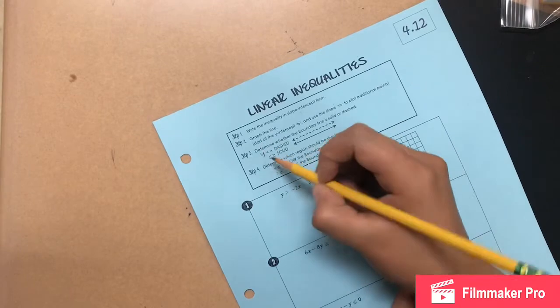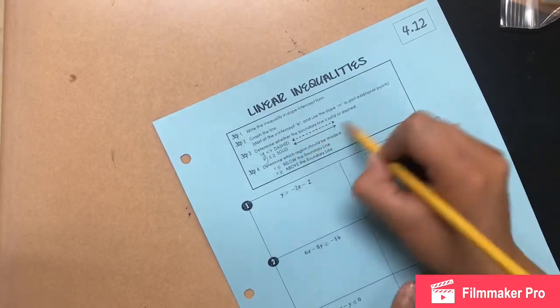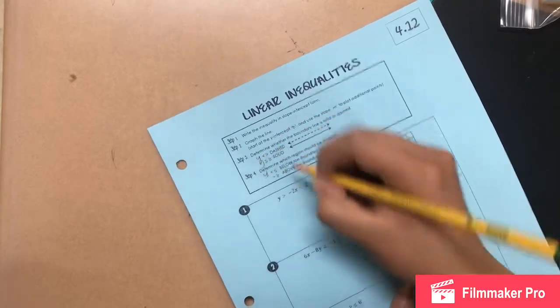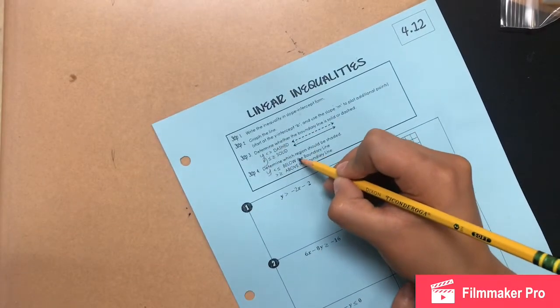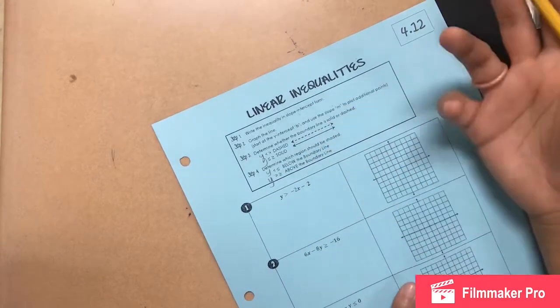dashed line. If y is less than or equal to or greater than or equal to, we're going to use a solid line. If y is less than or equal to, we're going to shade below. If y is greater than or equal to, we're going to shade above.